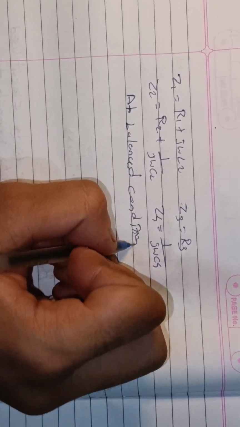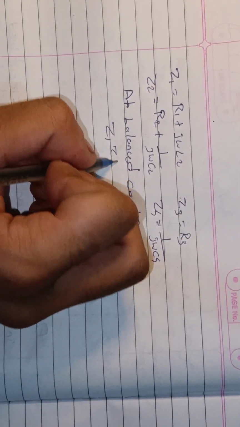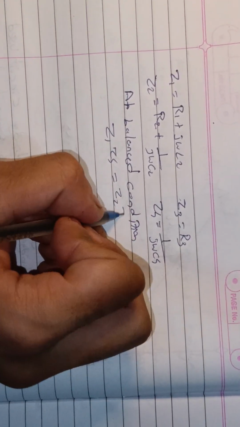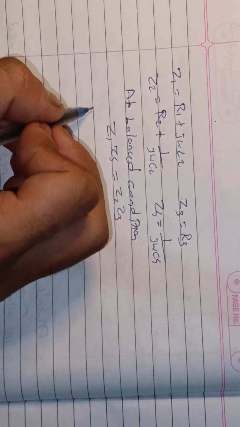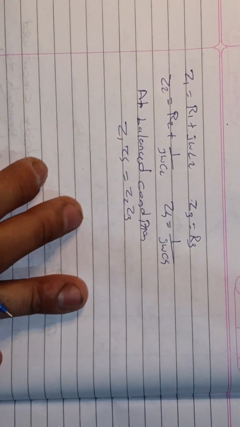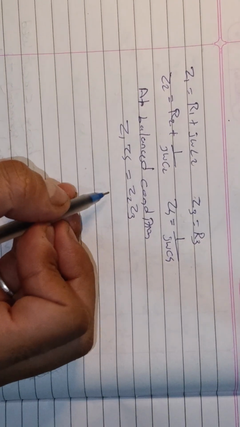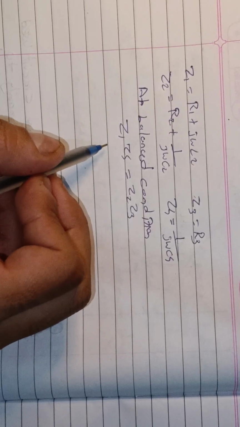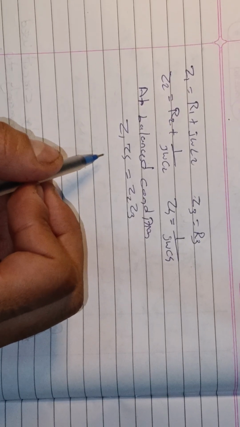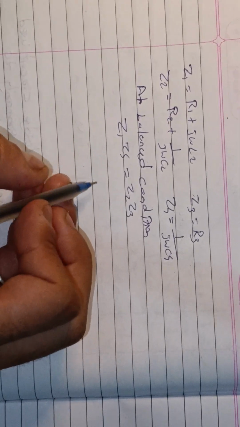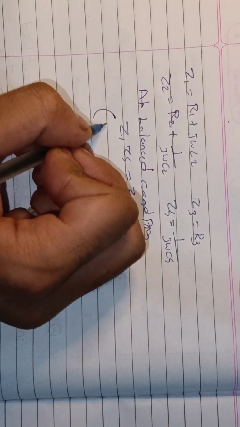So at balance condition, what will be the equation? Z1 Z4 equals Z2 Z3. By putting the values of Z1, Z2, Z3 and Z4 in the equation, we will find the values of R1 and L1.